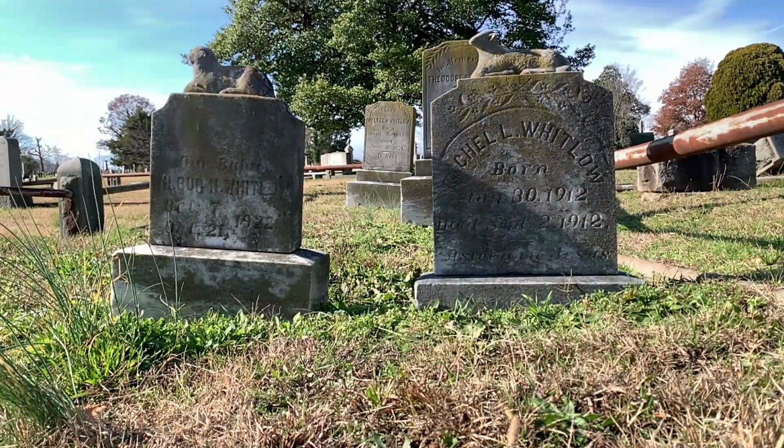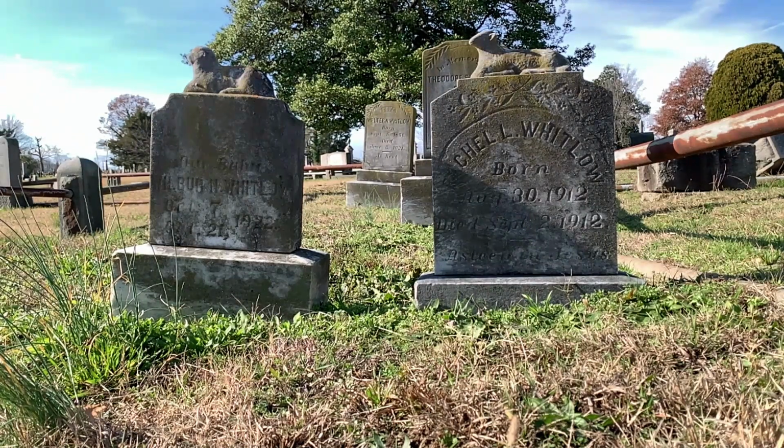In these final two examples, we have on the left a Wilbur N. Whitlow, who was born October 7th and died October 21st, 1922. And on the right, we have a Rochelle L. Whitlow, who was born August 30th, 1912 and died September 2nd, 1912.